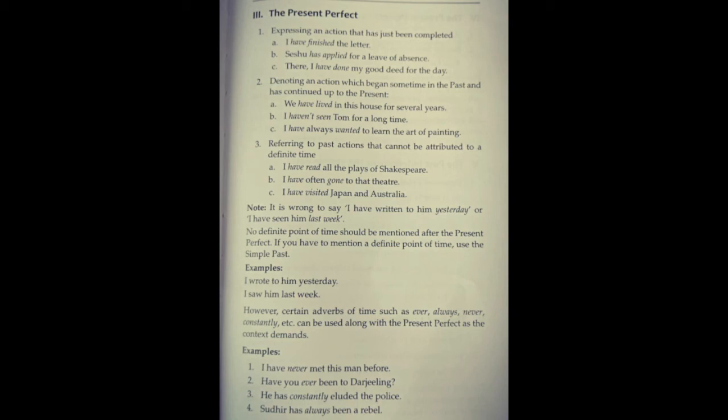Since long you were craving to learn, but still it is a craving only. You have not yet learned that art which you were longing for. So in that case also you are using the present perfect tense only. Okay. The third is referring to the past actions that cannot be attributed to a definite time. That time which cannot be properly defined is also expressed by the present perfect tense.